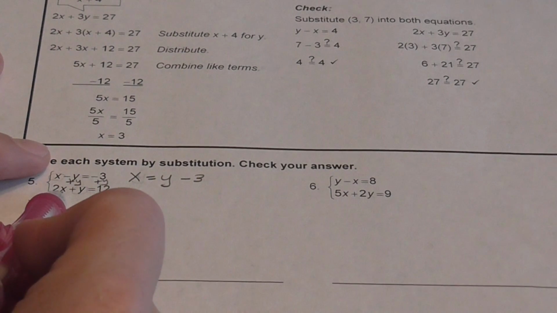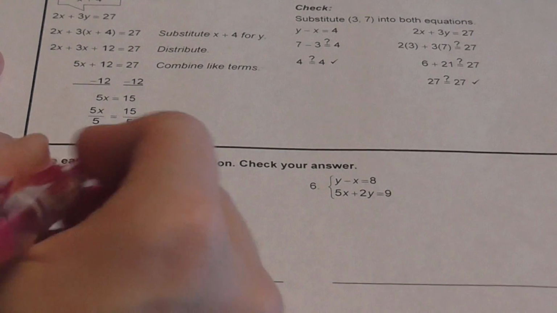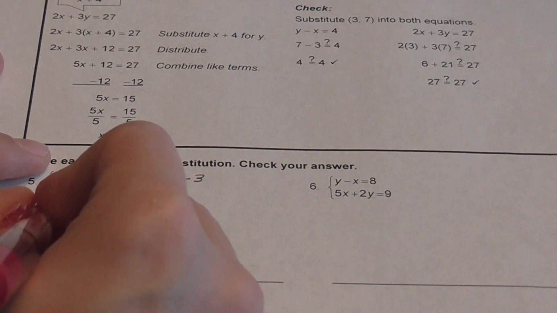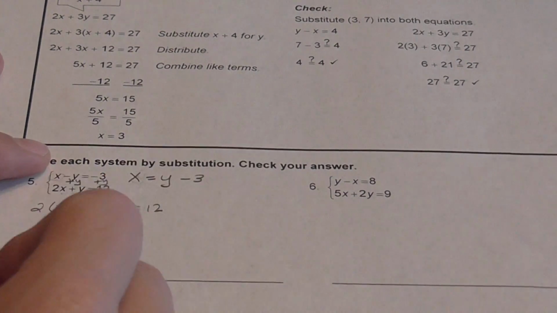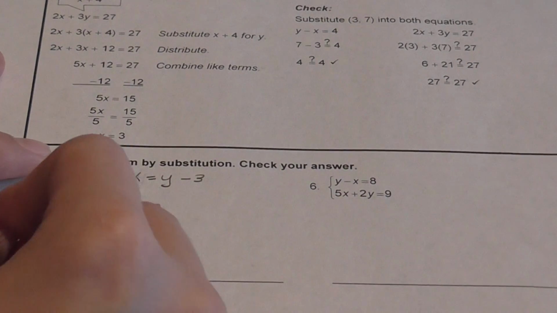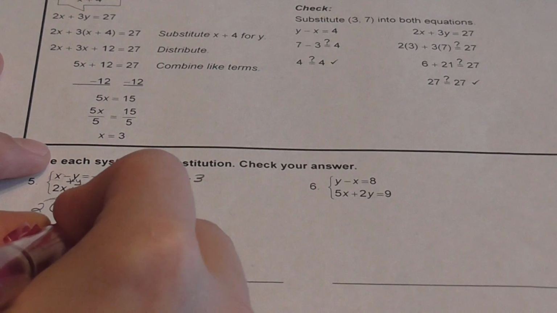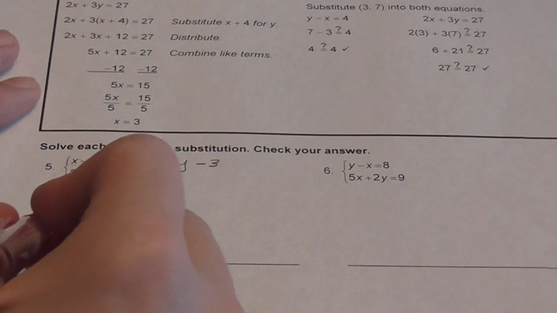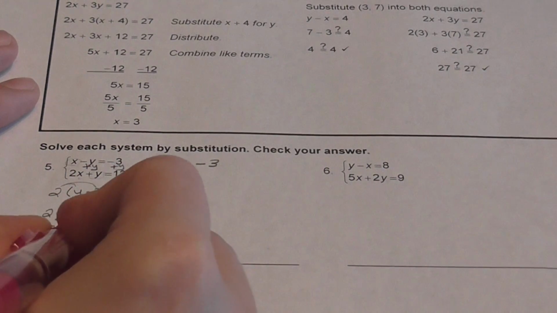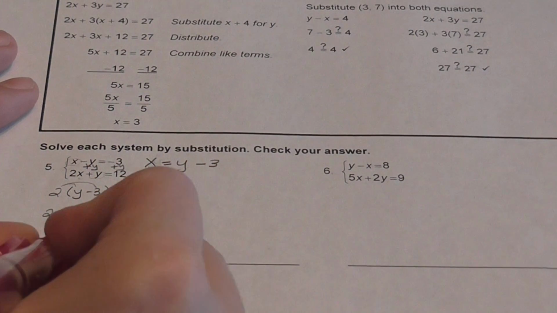I'm going to replace this first x right here with y minus 3. So I'm going to get 2 times y minus 3 plus y equals 12. Distribute my 2. 2y minus 6 plus y equals 12. I'm going to combine my like terms. 3y minus 6 equals 12.